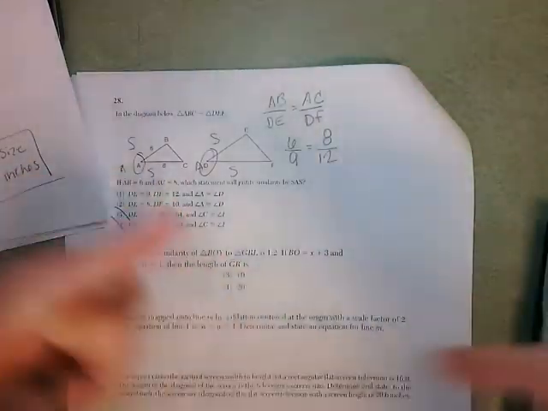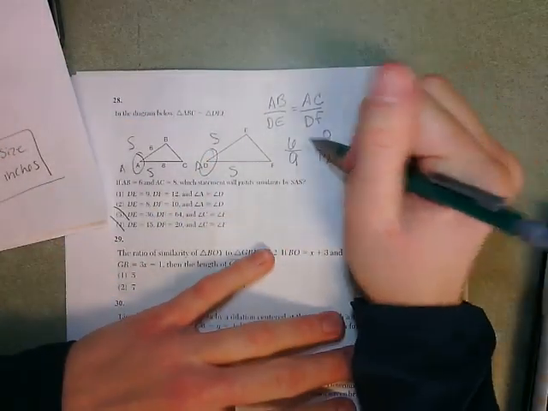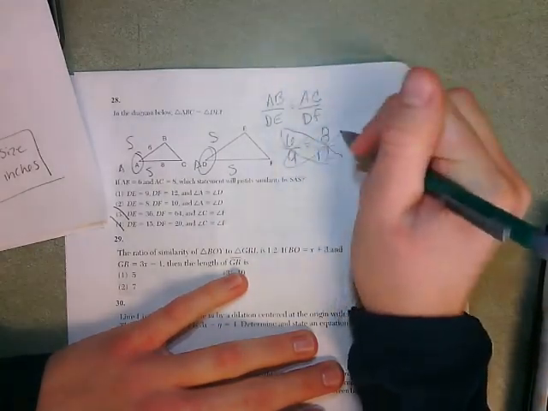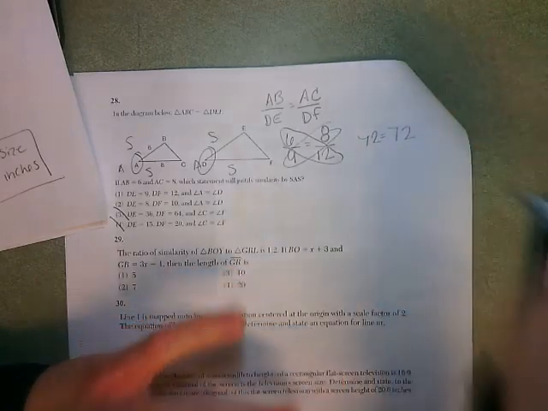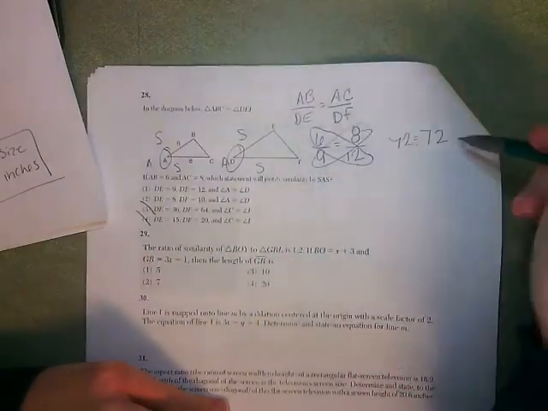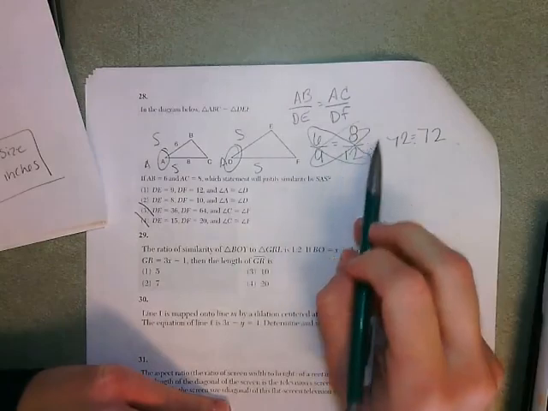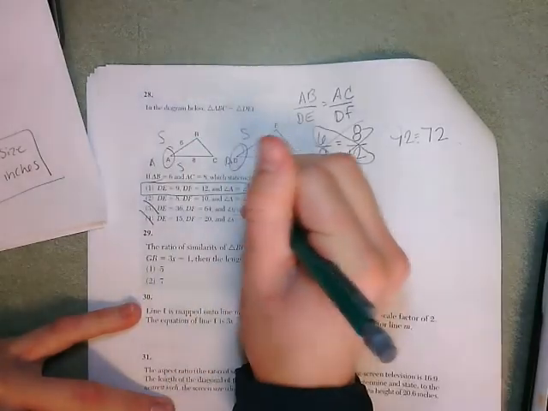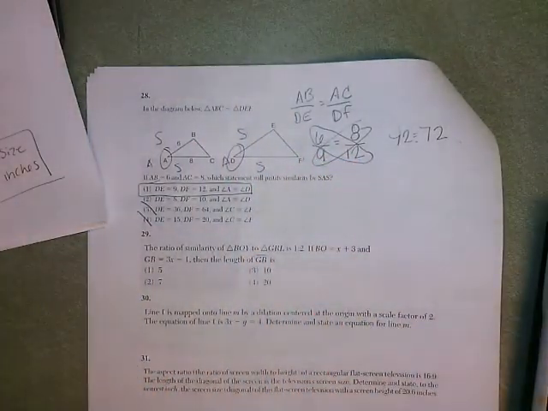Let's cross multiply and see if these ratios are equal. 6 times 12 is 72, and 8 times 9 is also 72. Since 72 is equal to 72, this proportion works. So choice 1 is our answer.